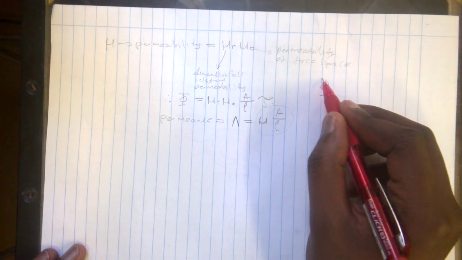You must also notice that this is coming from this formula of magnetic flux, which is permeability area over mean circumference, magnetomotive force.